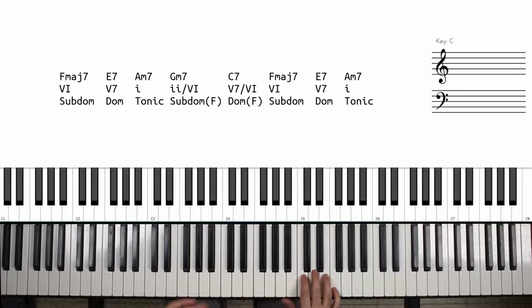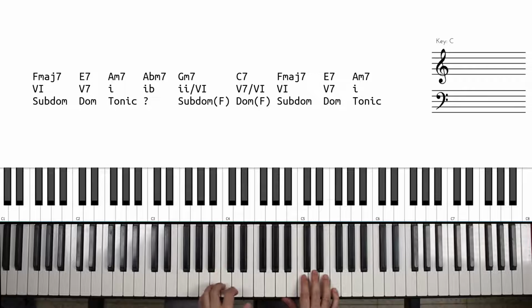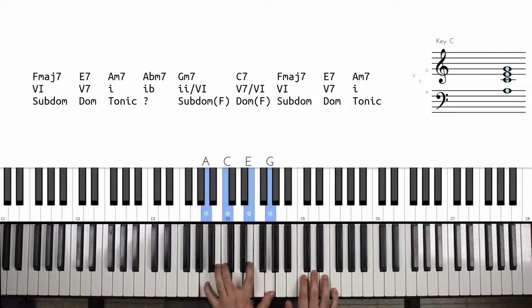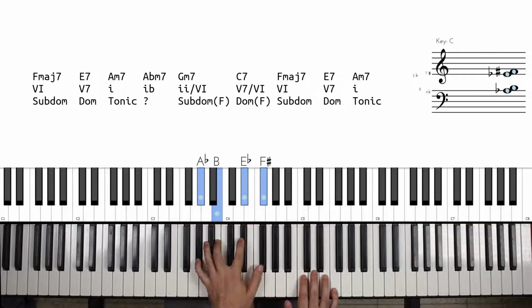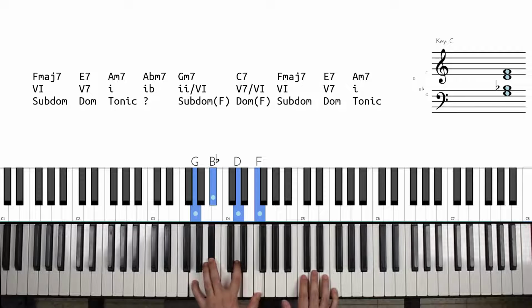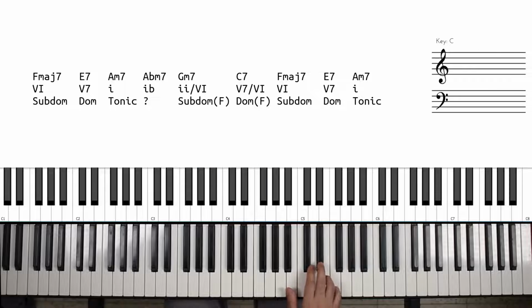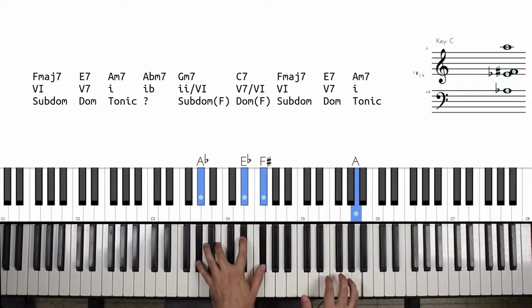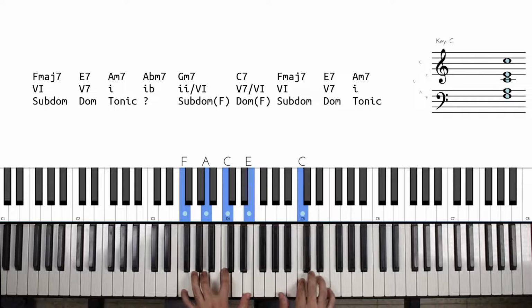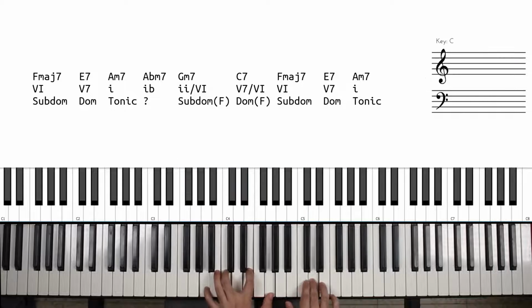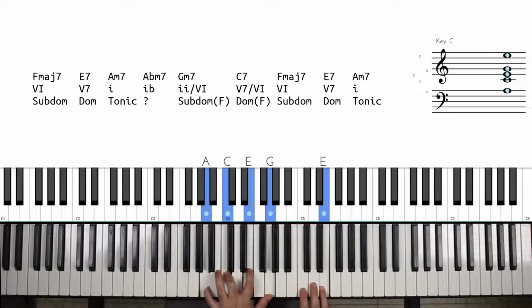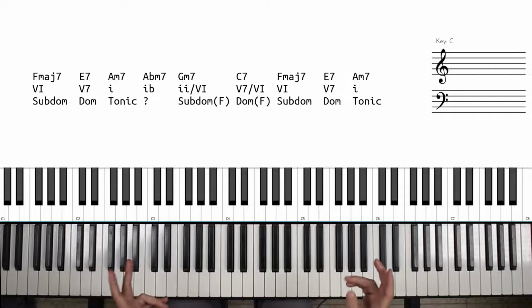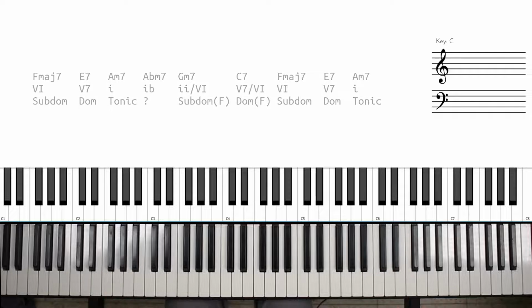And finally, we can add the little chromatic motion to tie in the A minor to the G minor 7, just by moving chromatically from A minor 7, A flat minor 7, to the G minor 7. So, and we've basically invented, so to speak, Just the Two of Us.